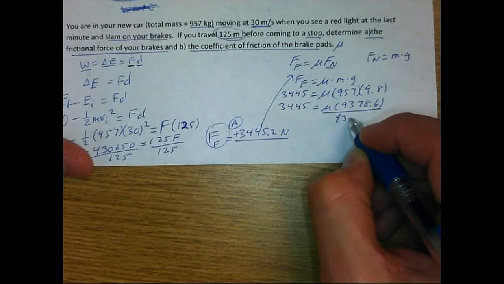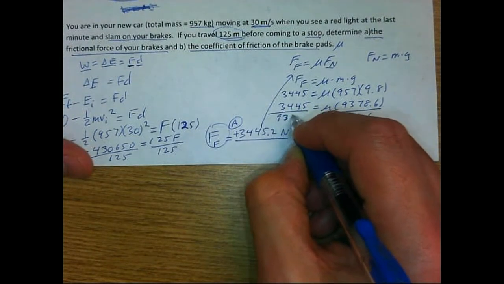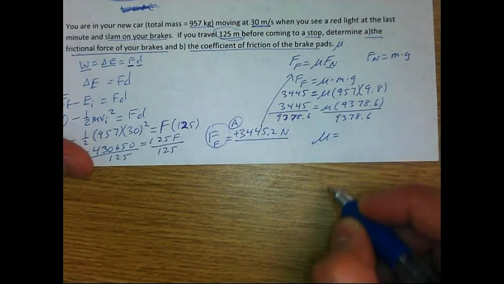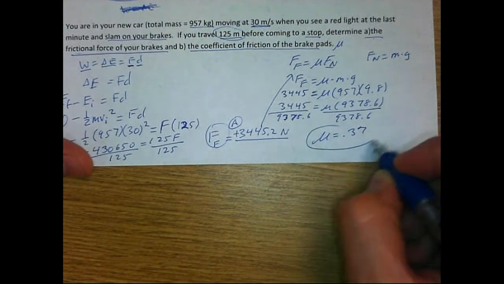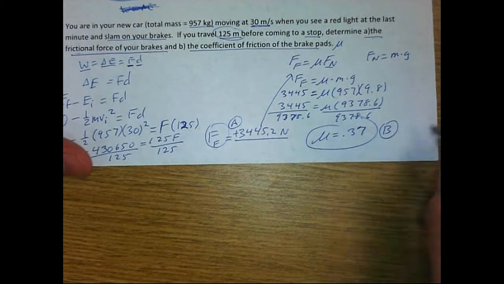Divide both sides by 9378.6, and you will come out with a coefficient of friction of 0.37. And don't forget that the coefficient of friction is unitless. So that is our answer to B.